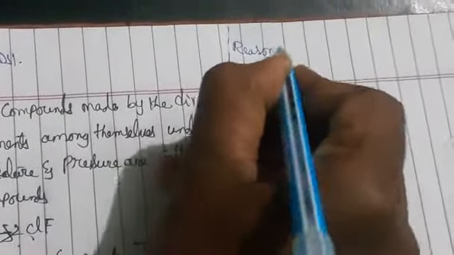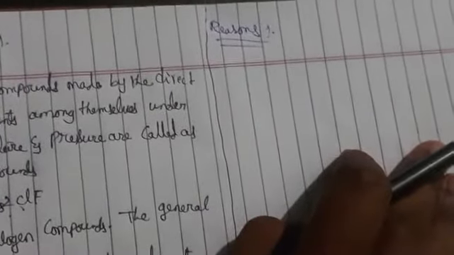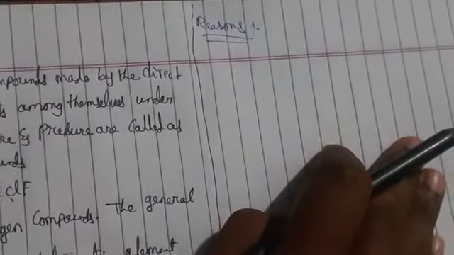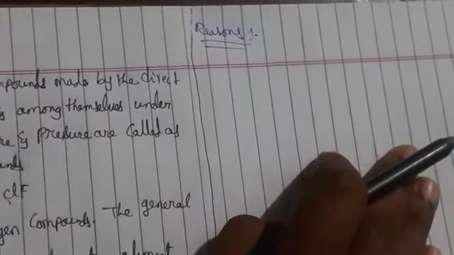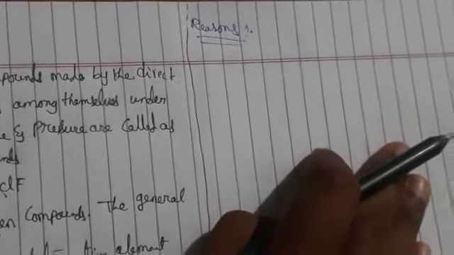Now let us see the reasons why interhalogen compounds are formed. As we know, electronegativity decreases from top to bottom in the group. Why does it decrease? Because with increasing atomic size and atomic number, the electronegativity of halogens decreases from top to bottom.